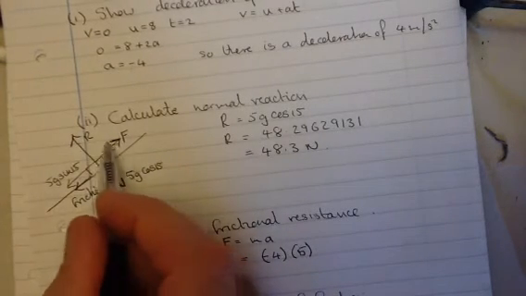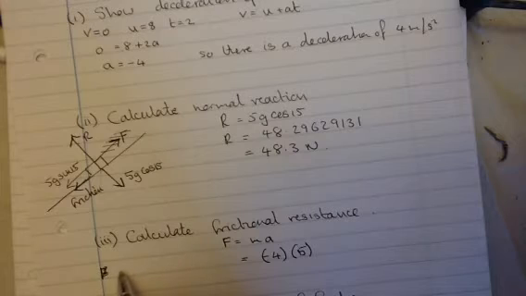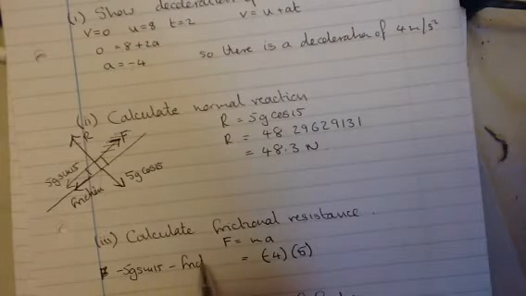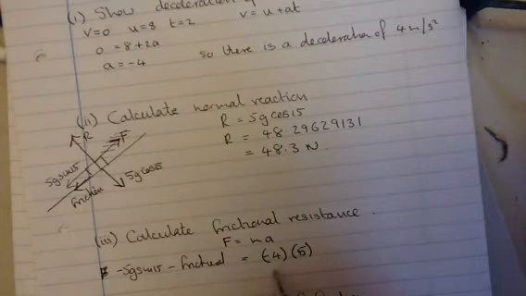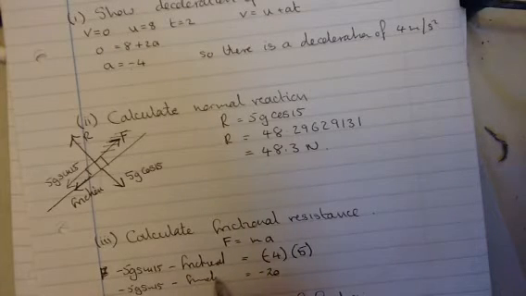There is no force acting up from the question, so we'll get rid of that force. So we have acting down, we have minus 5g sin 15 and minus the frictional force. Okay, so we have minus 20 equals minus 5g sin 15 minus the frictional force.